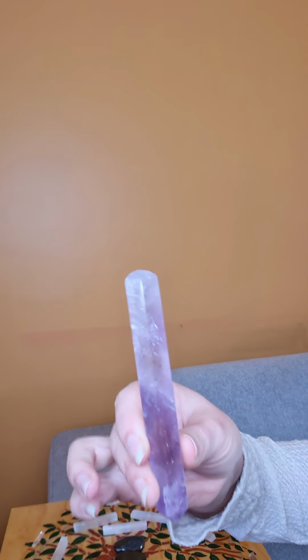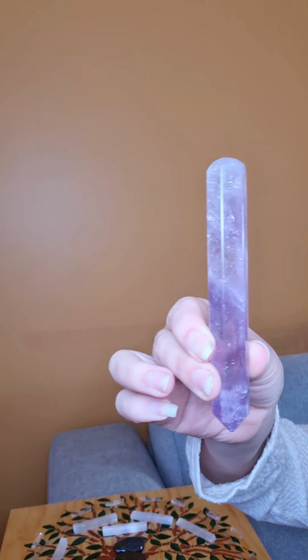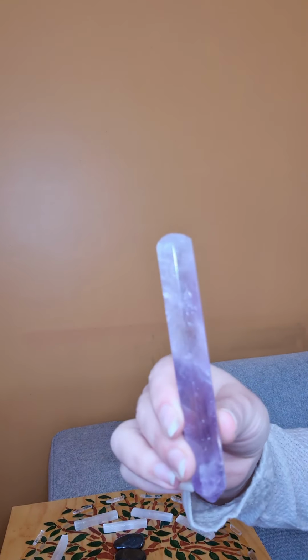Or another way that you can do it is if you've got an amethyst wand like this, because an amethyst one will naturally project an electric violet light, which is really good for this type of healing, because you want to really get into the nitty-gritty, and you would actually use the wand to charge it.